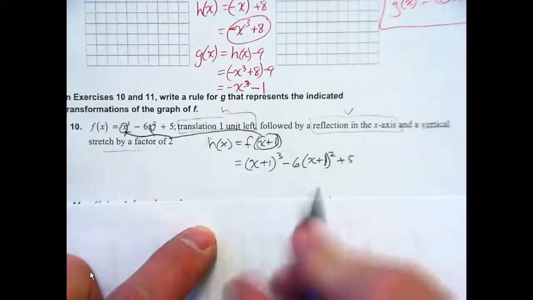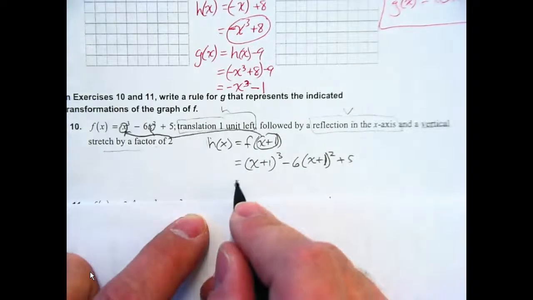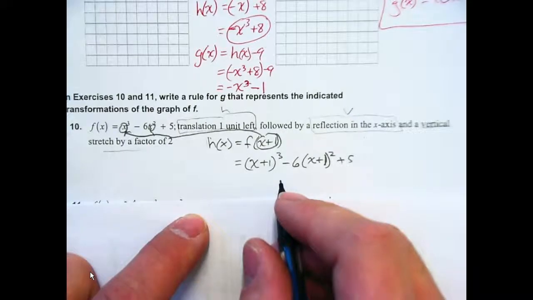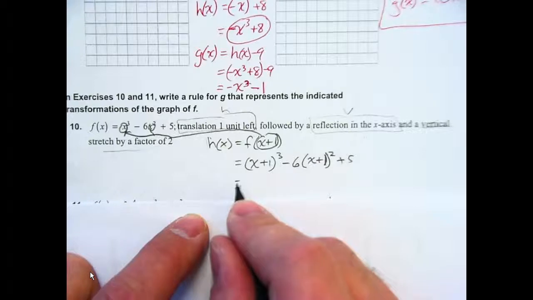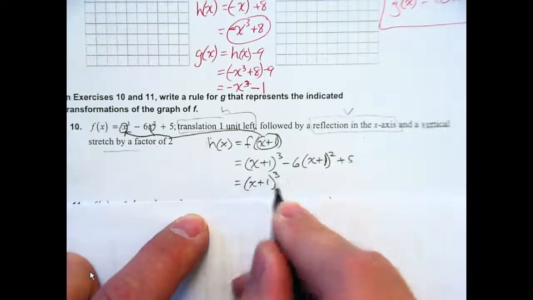All right? So from there, if I'm cubing this, anyone cube that? No? No one cubed? Everyone left it? You think you cubed it?